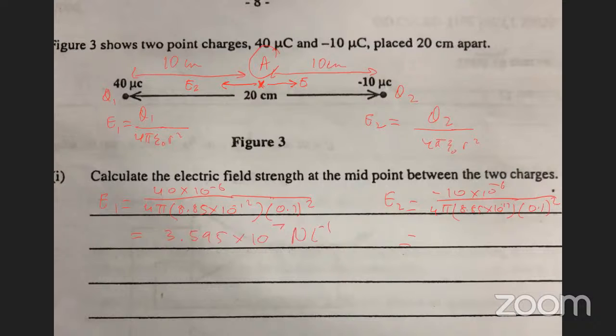And the next one, minus 8.99 by 10 to the 6. So the net electric field strength will be E1 plus E2, and they already carry the sign, plus or minus.